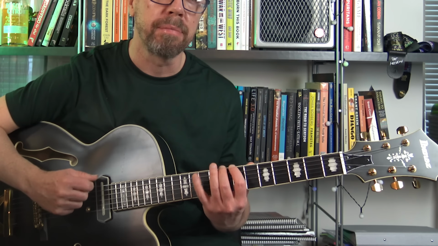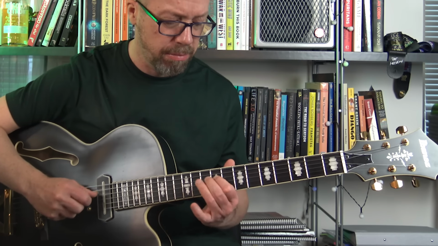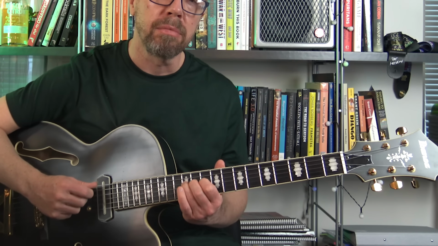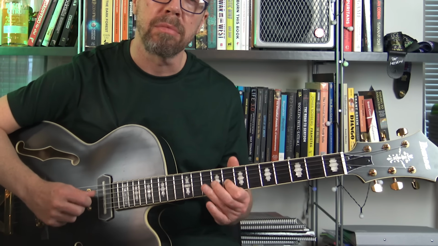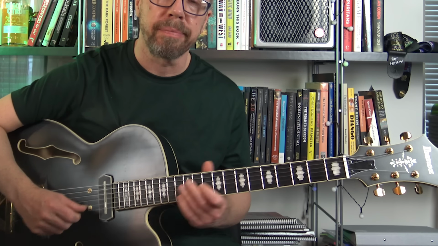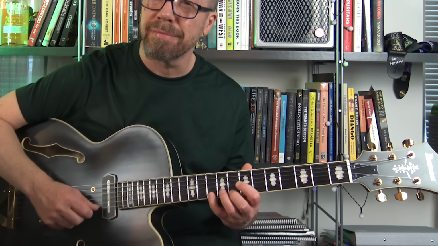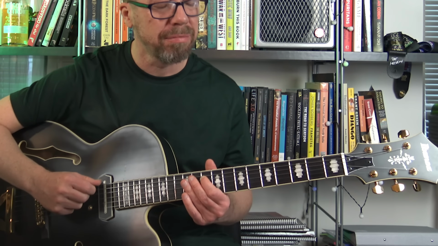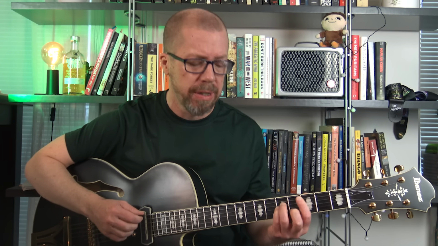And combining. You could also use this over, like, let's say you want to create C minor to F minor and maybe G7.